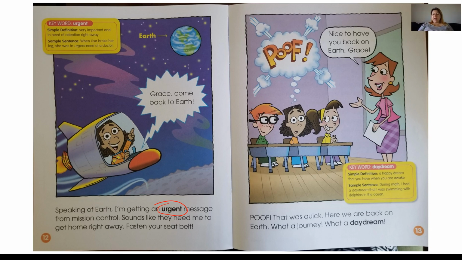Okay, we also have another word in bold print, and that word, boys and girls, is a compound word. Do you remember what a compound word is? A compound word is two words that are put together to make one word, boys and girls. So if we cut that word in half right here in the bold print, we have the word day and we have the word dream.